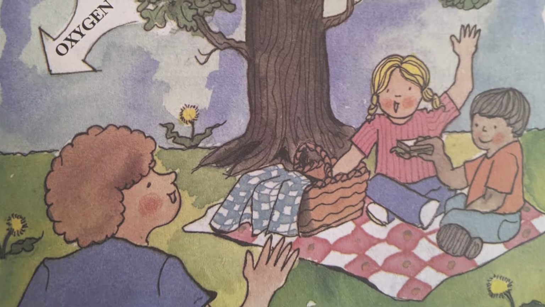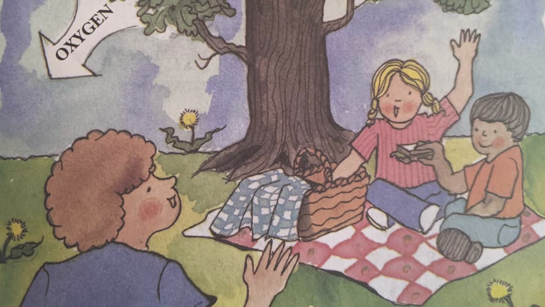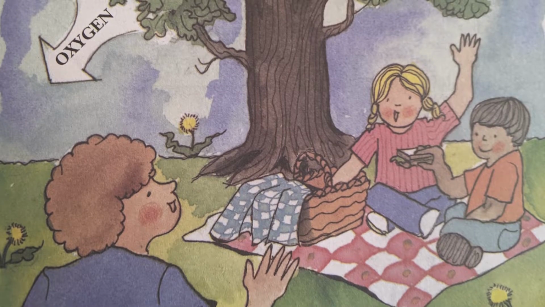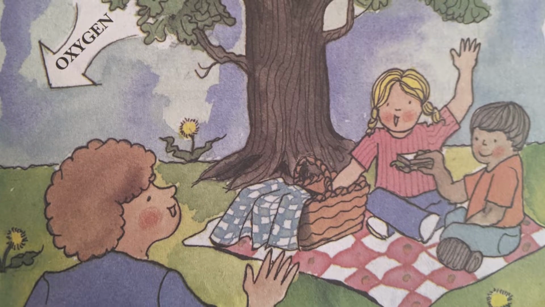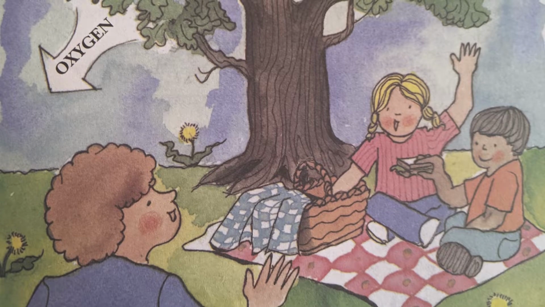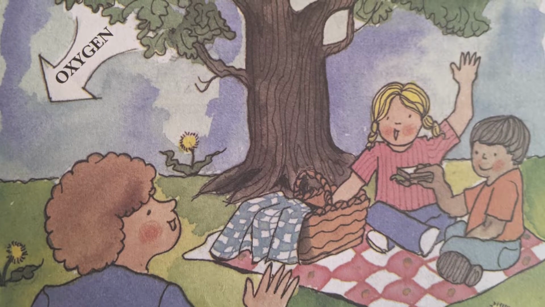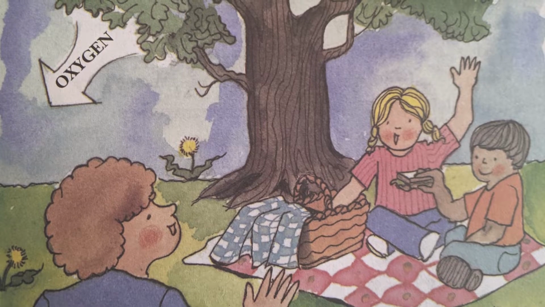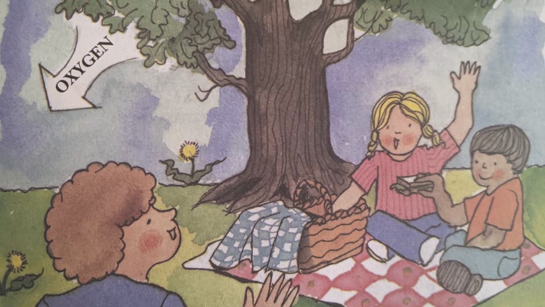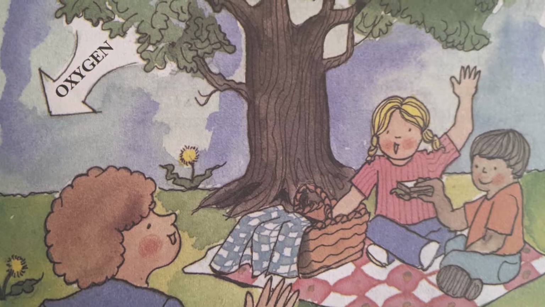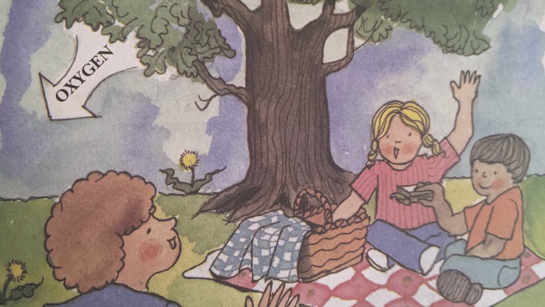The leaves of the tree make food for the tree to grow. The leaves pull up water from the roots and breathe in the gas from the air called carbon dioxide. Inside the leaves is a substance called chlorophyll. The chlorophyll in the leaves gathers energy from the sun. It mixes with water and the carbon dioxide to create food for the tree called sugar. This process is called photosynthesis.